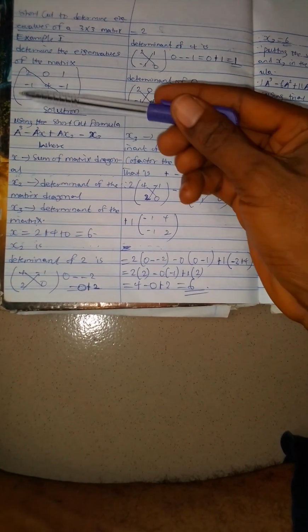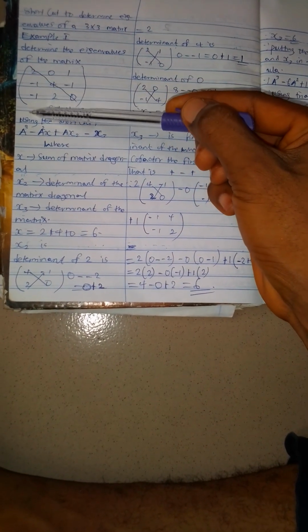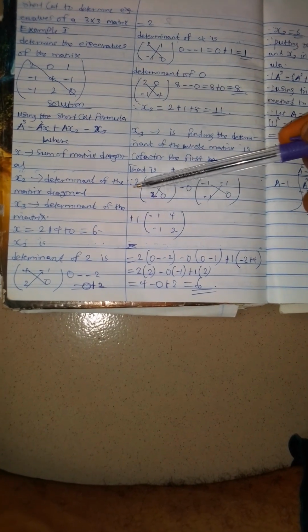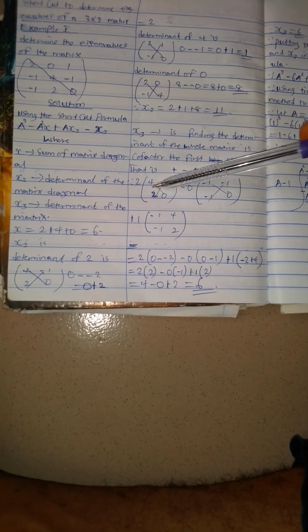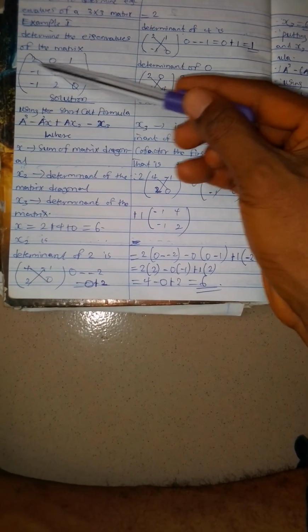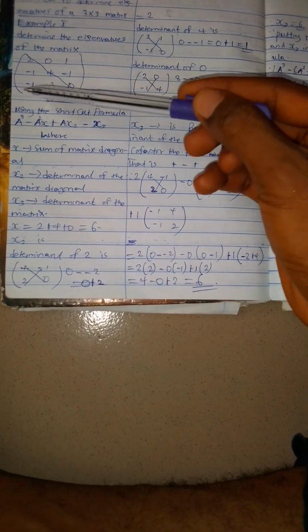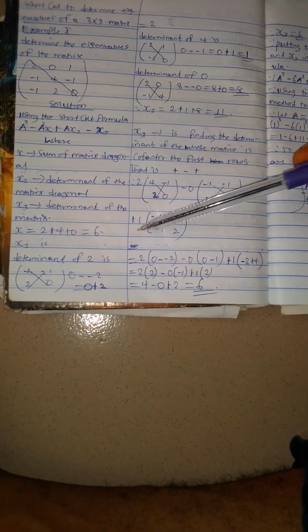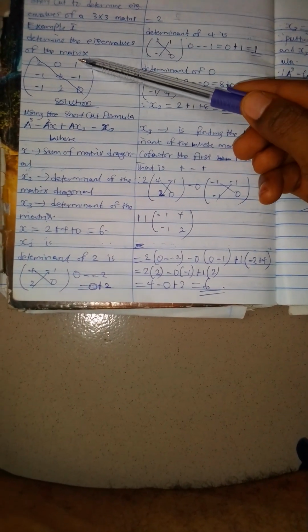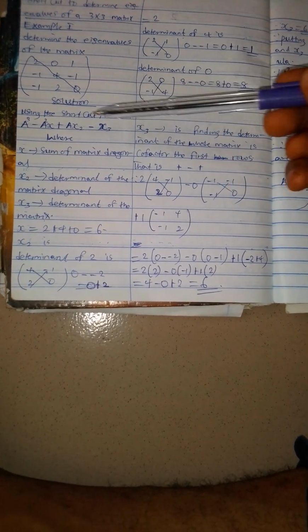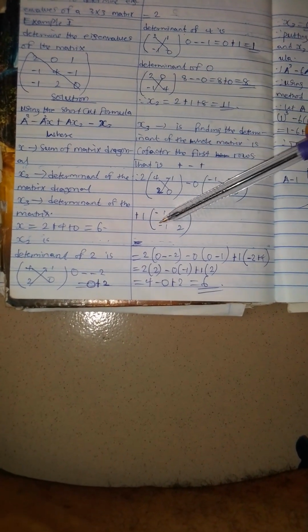Now taking that of 2, everything in its row and column is out, that becomes 2 bracket 4, 2, -1, 0. Taking that of 0, that is minus 0, everything in its row and column is out, that becomes -1, 2, 1, 0... and if you come here, taking that of 1, everything in its row and column is out, that becomes -1, 4, -1, 2.